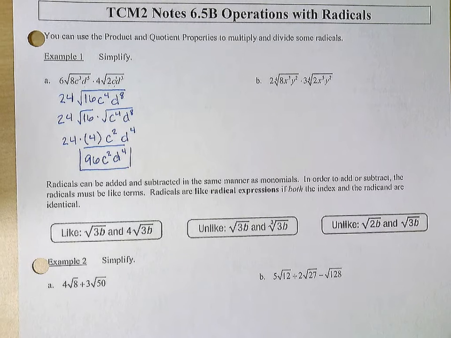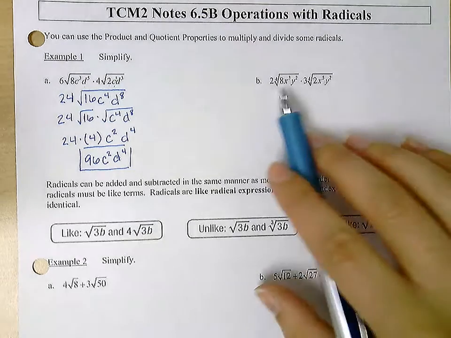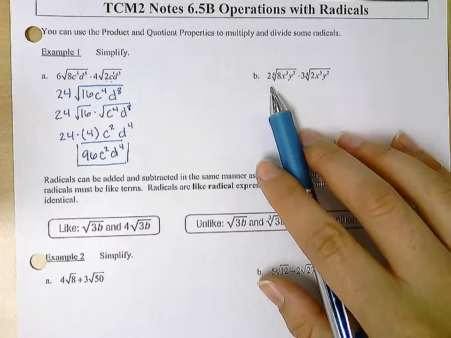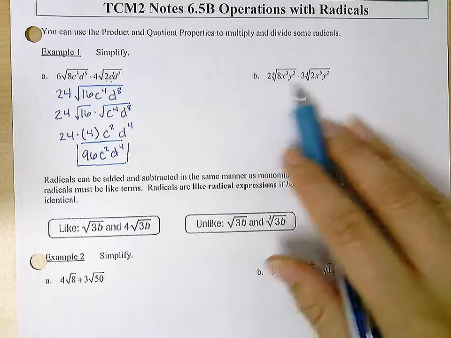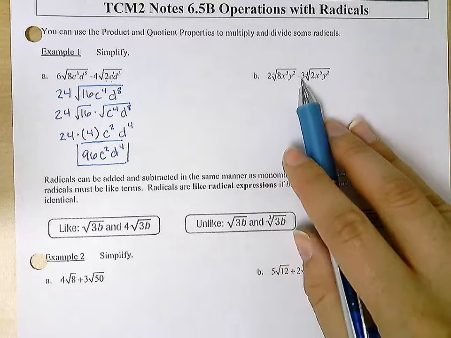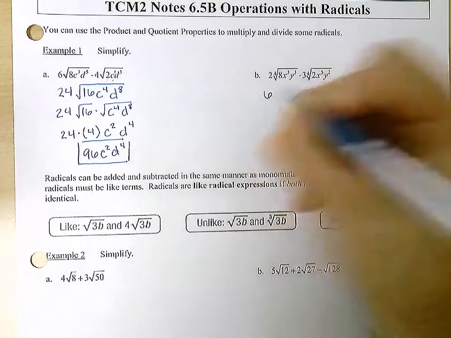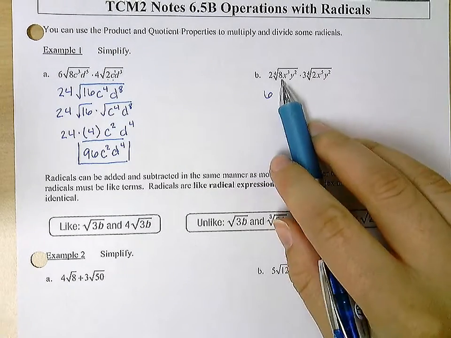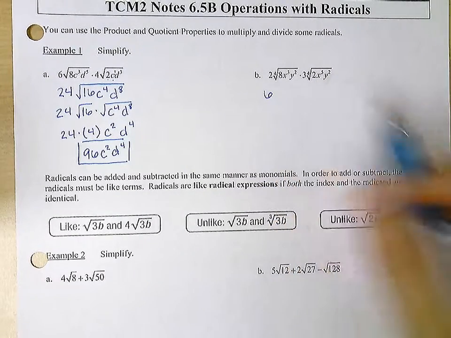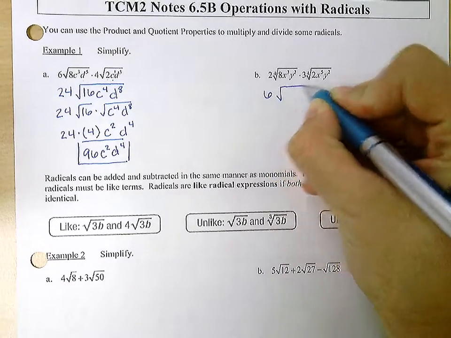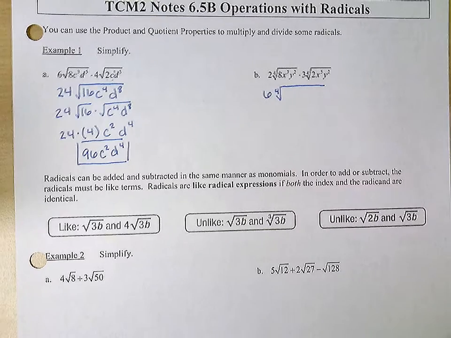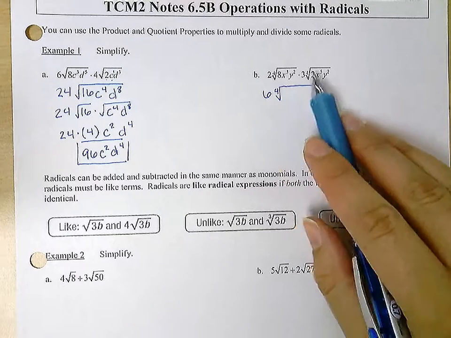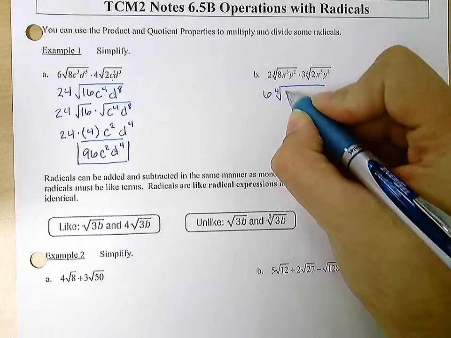Questions on A? All right, then we're going to look at B. Same process. If I have a constant outside my radical, I can multiply those two together. So I have 2 times 3 is 6. And then I can multiply my radicands together. Now this root is a 4th root. Don't forget that 4 there. So multiplying 8 times 2, again I get 16.